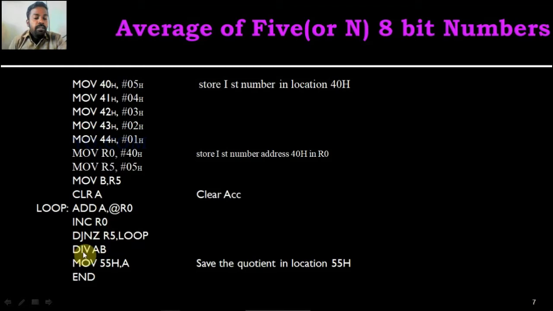After that we do DIV AB. The B value is already loaded from R5, that is B equals 05, the total number of data in the array. After the loop breaks, we have the summation of all the data, 1 2 3 4 5, all these data are added. Then DIV AB means the sum is divided by the total number of data, that is 5. So we will get the average, and that average is present in the accumulator register.